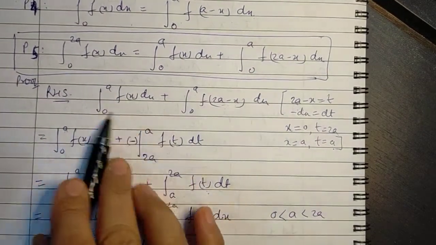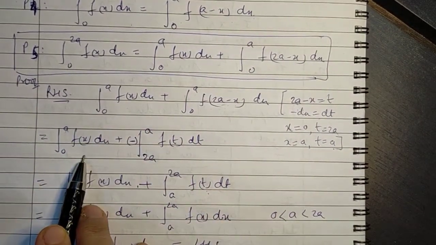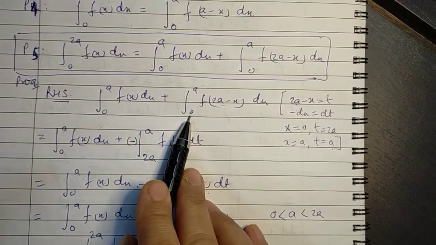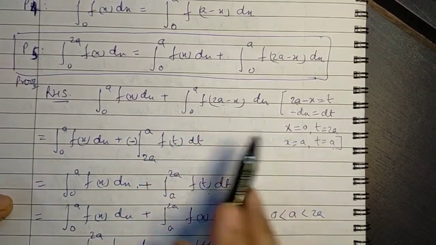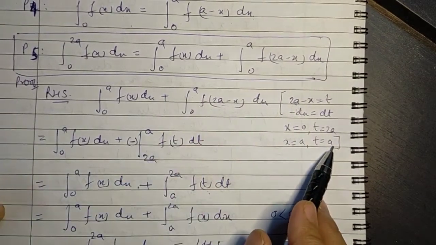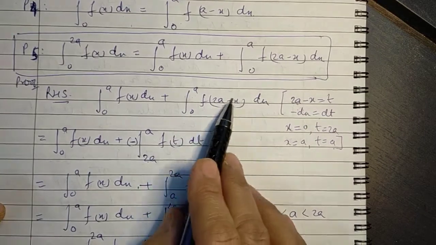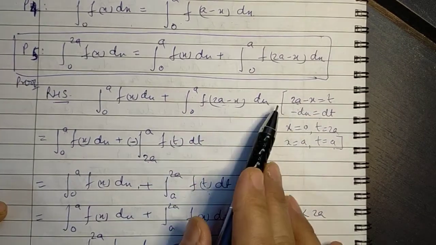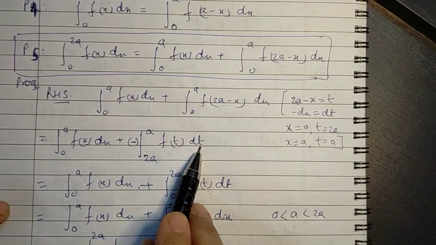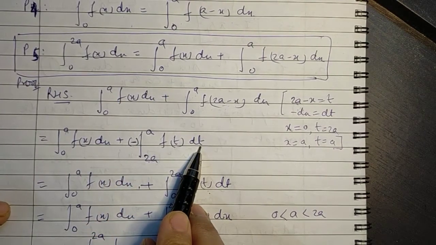So what we get, the first integral gets carried down as it is, plus in the second integral we have, when x is 0 we have t is 2a. When x is a, we have t as a. Now f of 2a minus x can be written as t, and dx becomes minus dt. So minus we write here and dt over here.